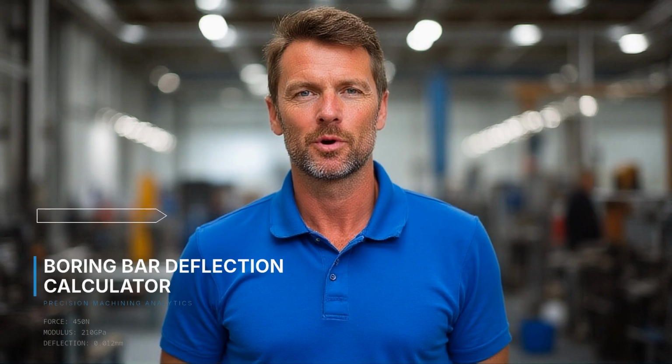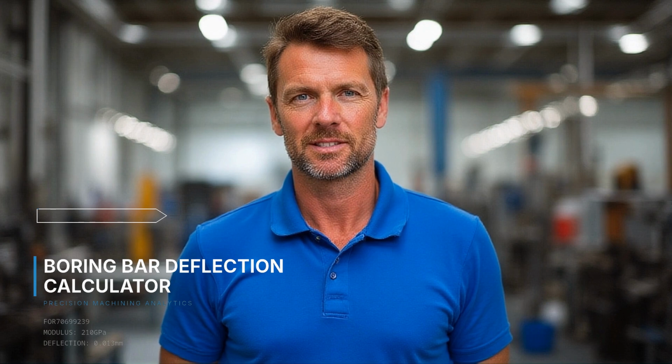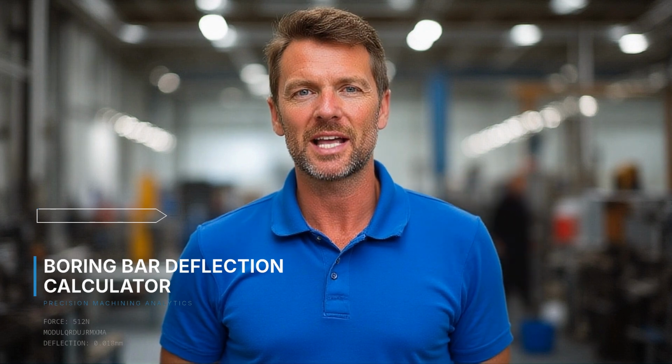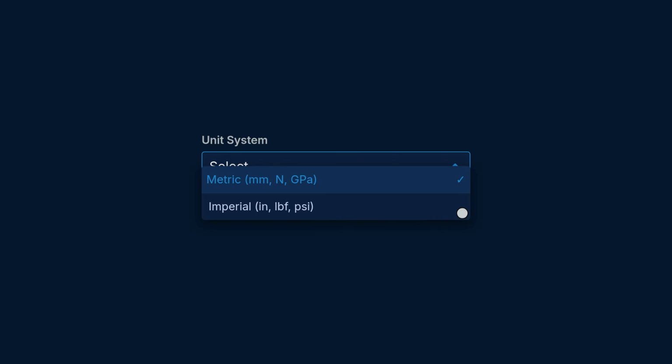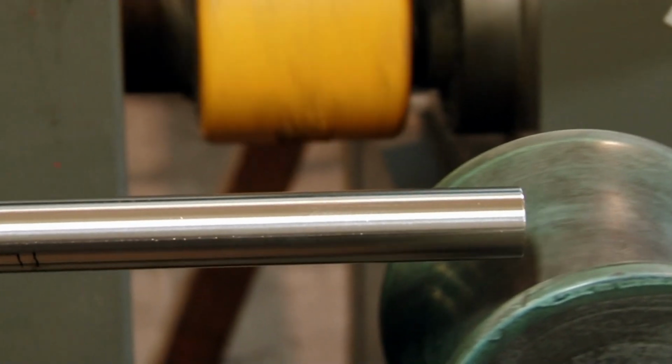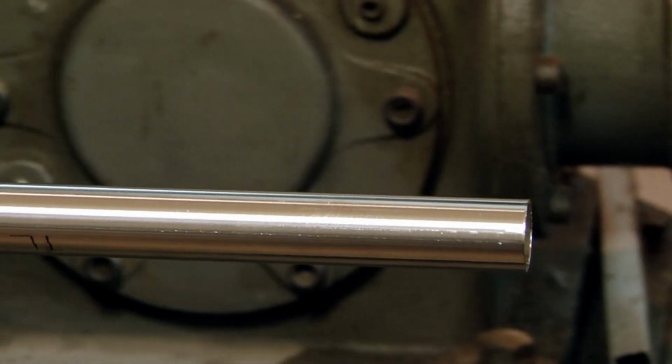The Boring Bar Deflection Calculator helps you determine how much your boring bar will deflect under cutting forces, preventing chatter and improving machining accuracy. Let's walk through the inputs. First, select your unit system from the dropdown. You can choose metric with millimeters, newtons, and gigapascals, or imperial with inches, pound force, and mpsi.